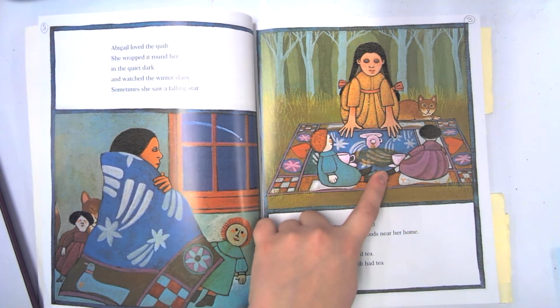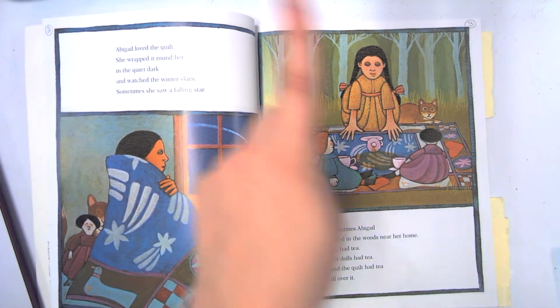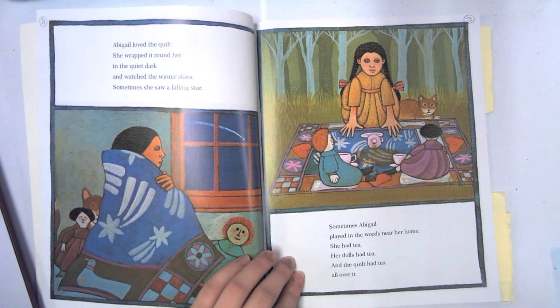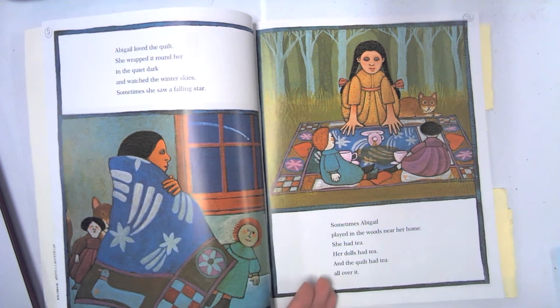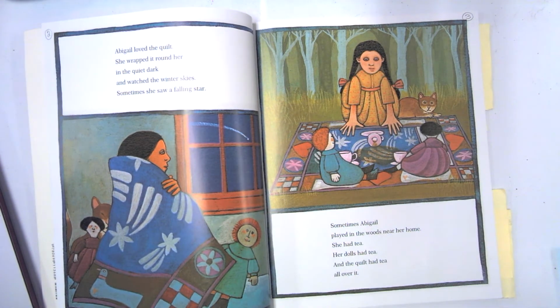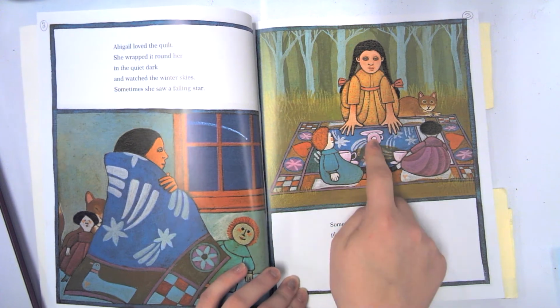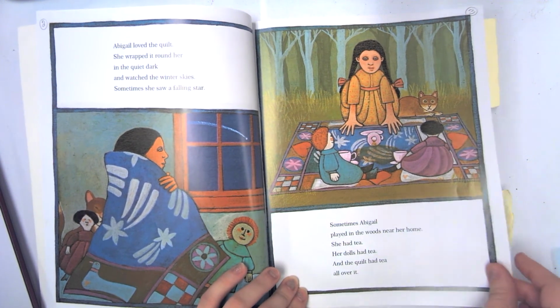What does that mean? Use the context clues to figure out what's really happening. She might have spilled. The illustrations tell a lot that the words do not. So in this case, the illustration is showing the quilt had tea? The quilt sipped the tea? No, she means that the quilt had tea all over it.